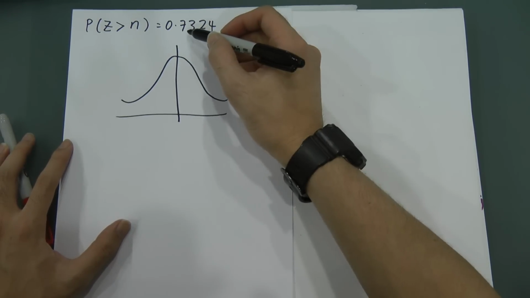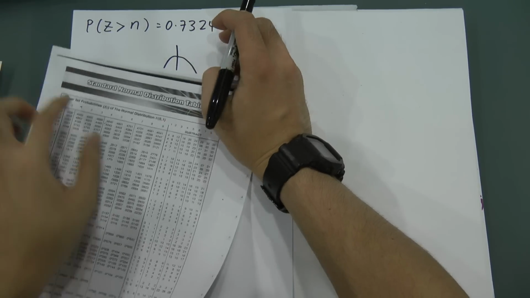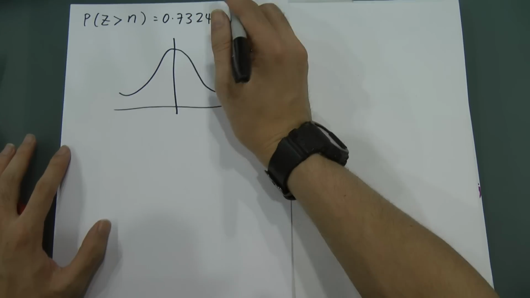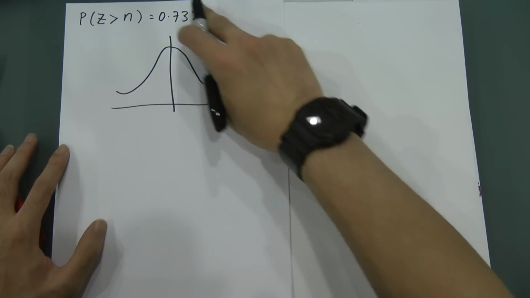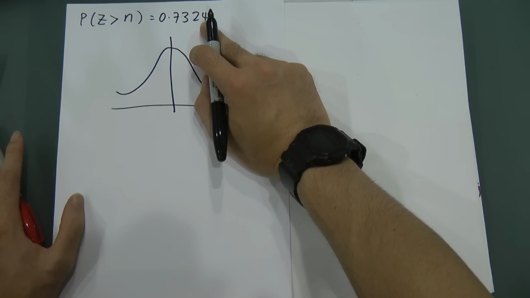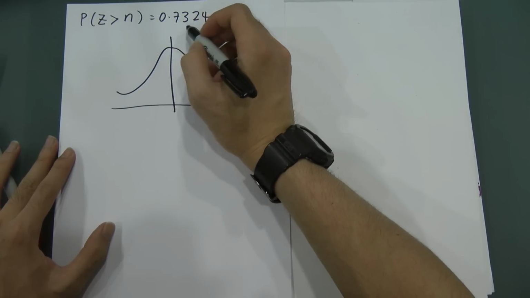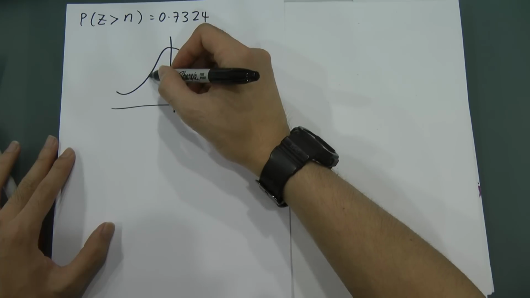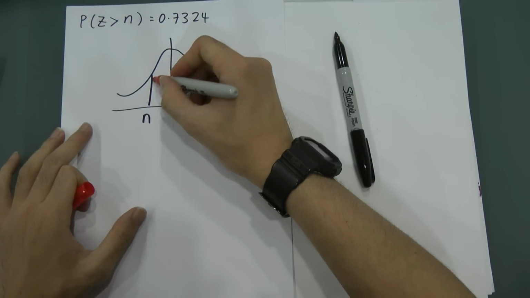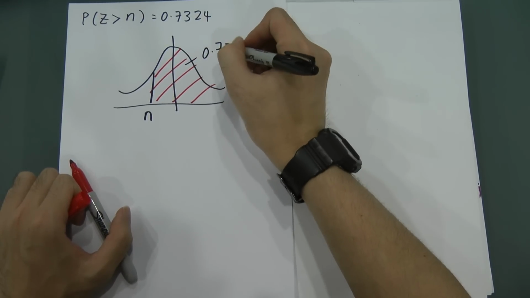If your value is more than 0.5 here, you cannot find it from the table, because the table's maximum value is 0.5 only. If you got 0.7 something, you can never get it on the table. The table maximum value will be 0.5. Therefore, you have to understand that if you got 0.7 something, it is here. If this is n, the whole area here will be 0.7324.